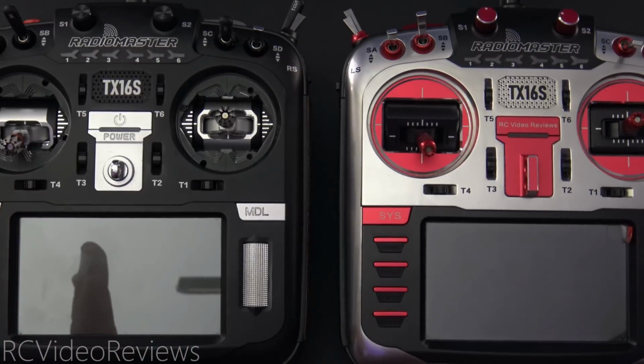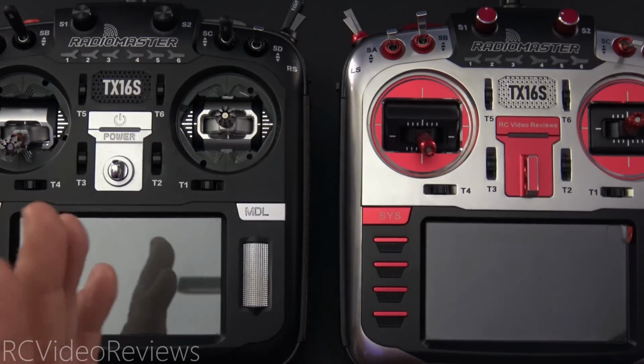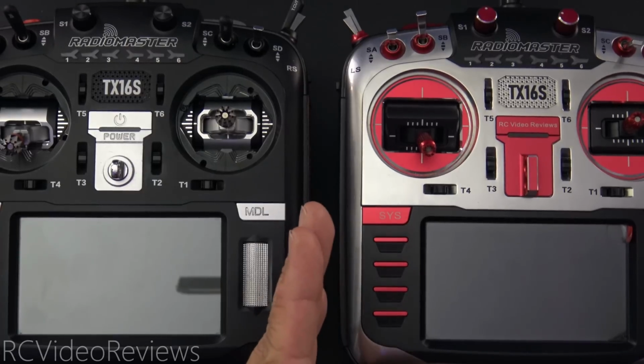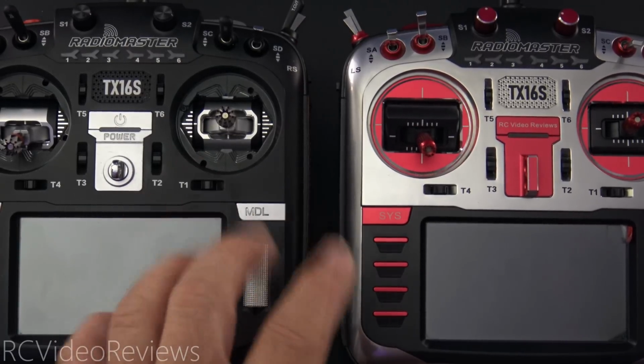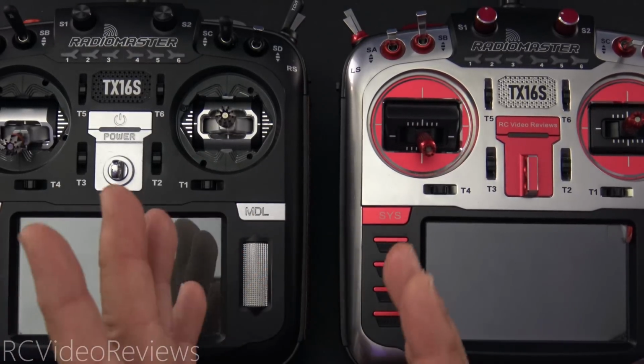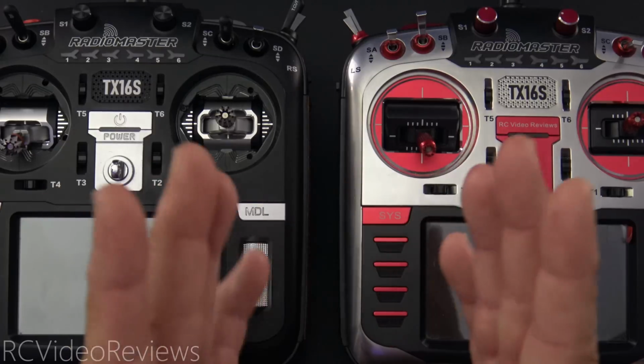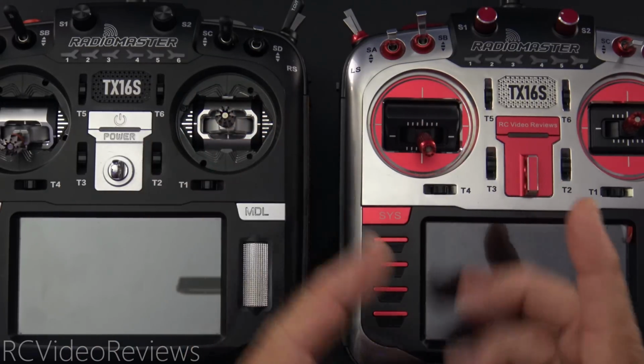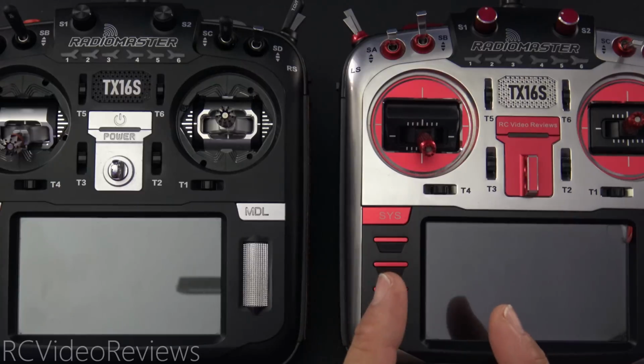So if you're coming from OpenTX or a version of EdgeTX prior to 2.6, you have two options. Option number one is to flash a firmware like 2.7 or 2.8, and then convert your OpenTX or pre-2.6 EdgeTX to 2.8, and then you can flash 2.9.